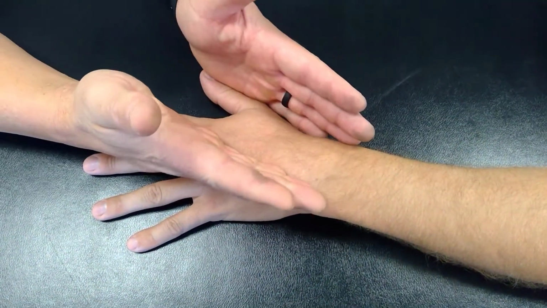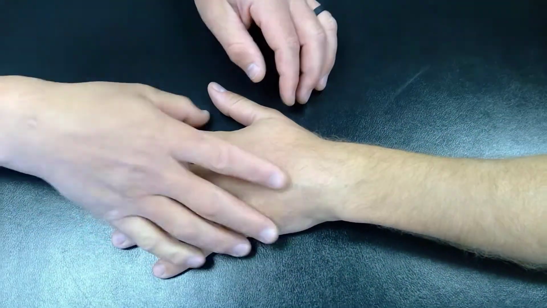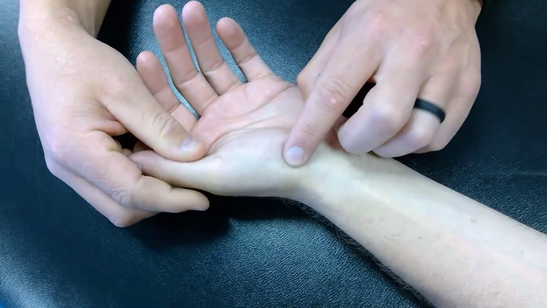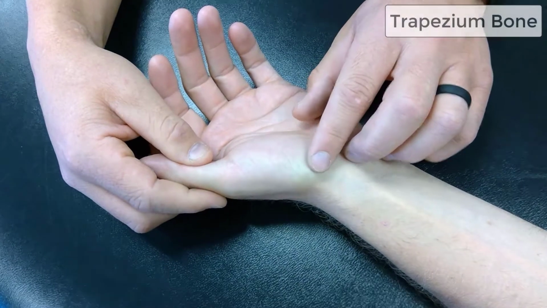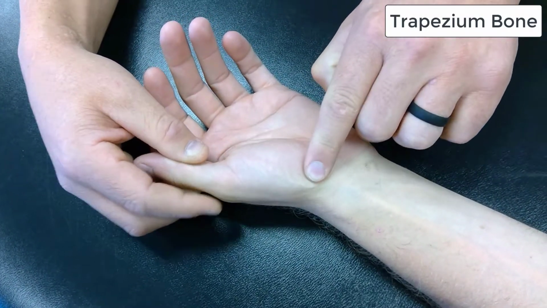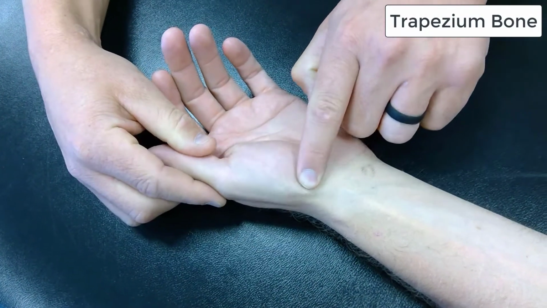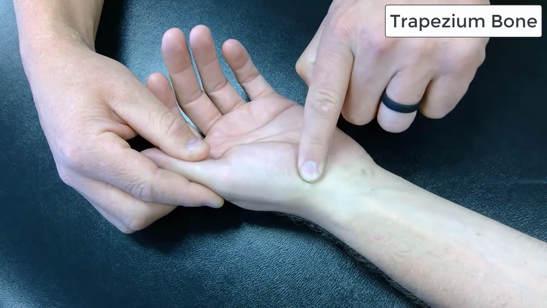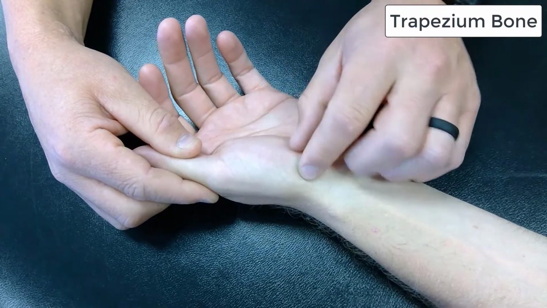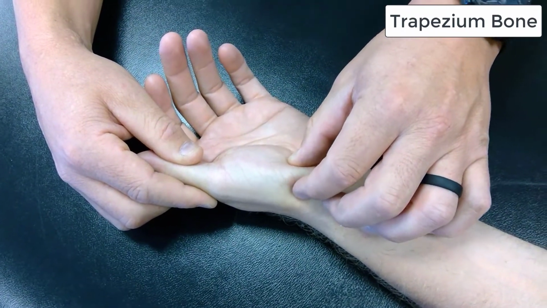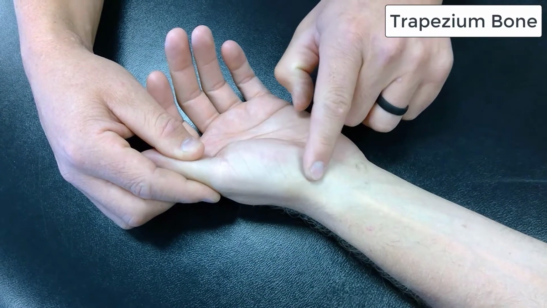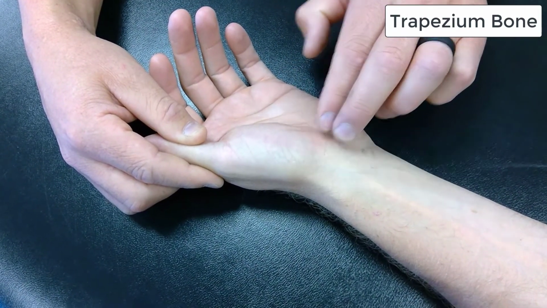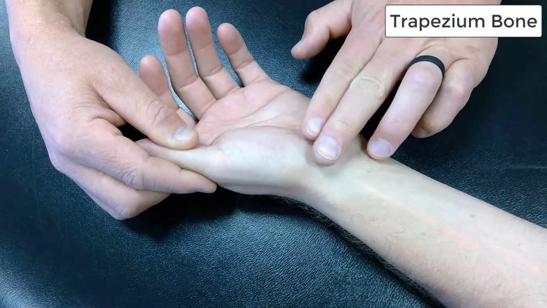So let's go ahead and talk about this radial column first. So at the base of the thumb, we have a bone called the trapezium. And if we palpate right here at the base of the thumb, if we follow this first metacarpal down and palpate right here at the base of the thumb, you should be able to feel a fairly large bone that sticks out anteriorly. That is the trapezium, and it's got a little tubercle on it that serves as the attachment site for the flexor retinaculum, or the transverse carpal ligament that runs across to form the carpal tunnel.